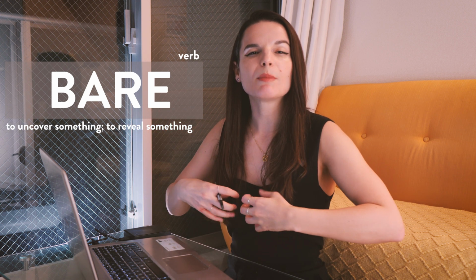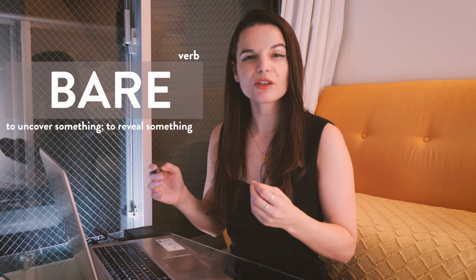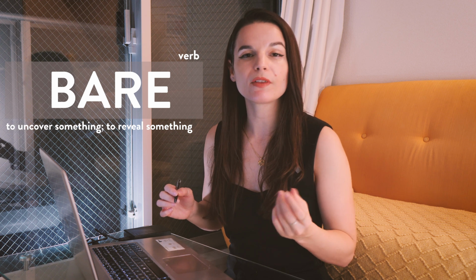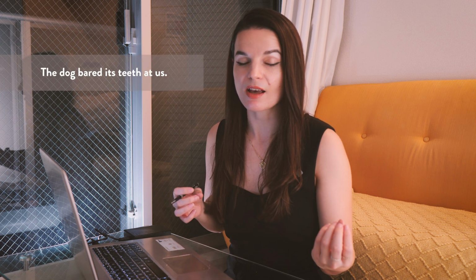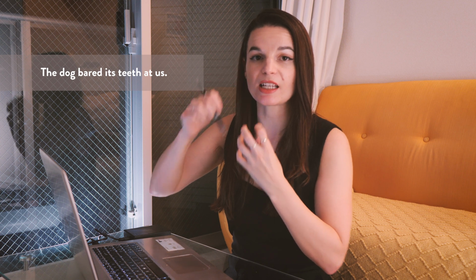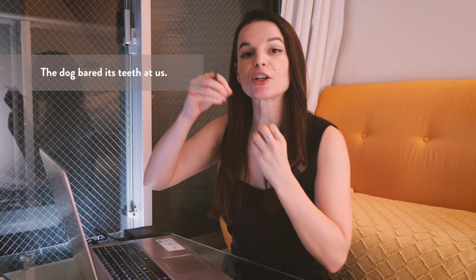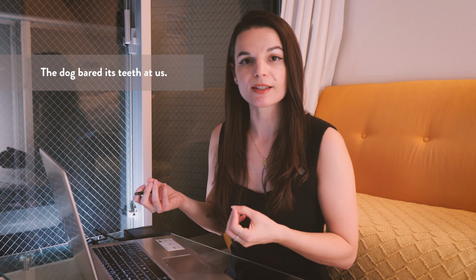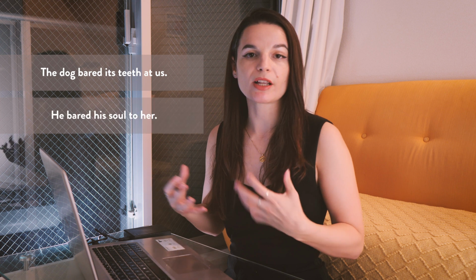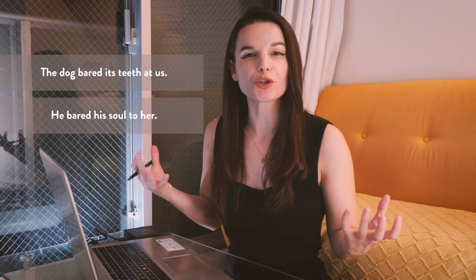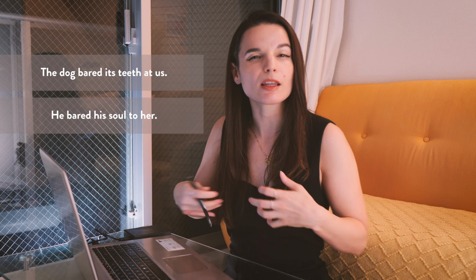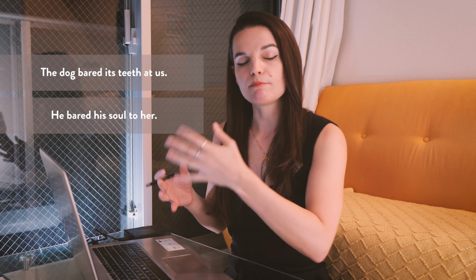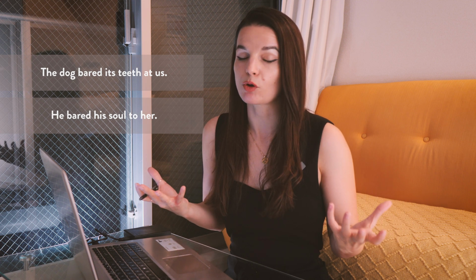This verb gets used when we talk about emotional revelations, and it also gets used when we're talking about things that are showing aggression often. So a great example of this is the sentence, the dog bared its teeth at us, which means that the dog revealed its teeth. So when dogs get really aggressive, they might show their teeth to the person they're trying to intimidate, right? So we use the verb to bare to express that. Another example of this is he bared his soul to her, which means he revealed his soul to her. That's a way of saying that someone revealed the emotional depths of their heart to someone else. So to bare one's soul means that they revealed the inner parts of who they are.